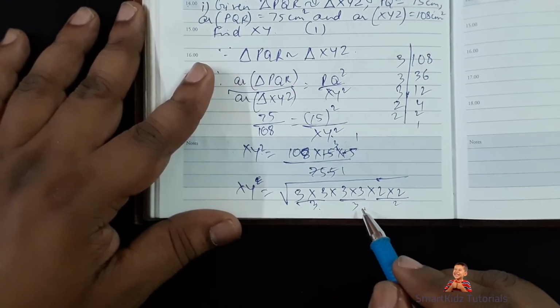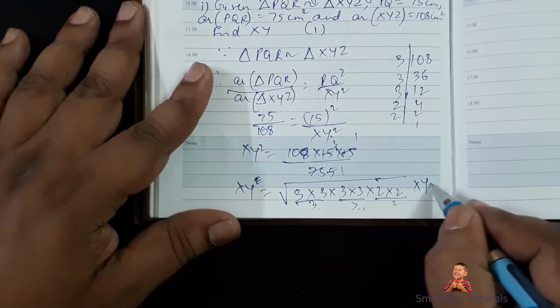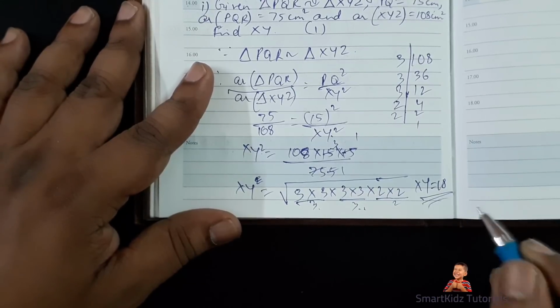3 3s are 9, 9 2s are 18. Which means XY is equal to 18. That is our answer. Okay.